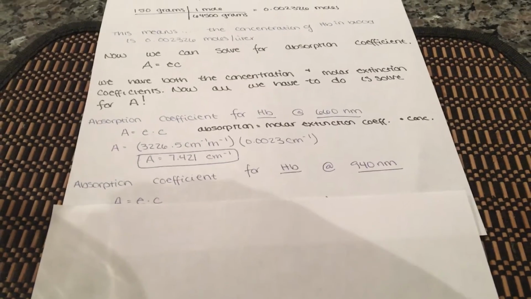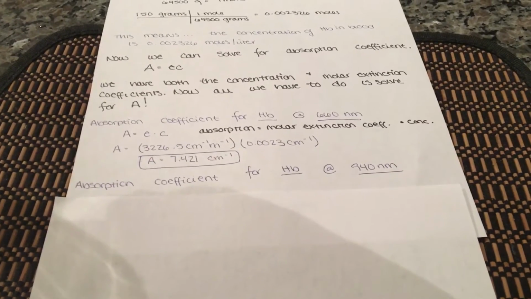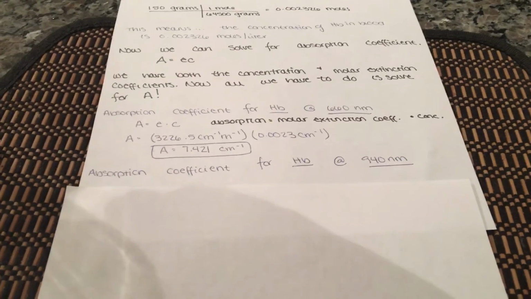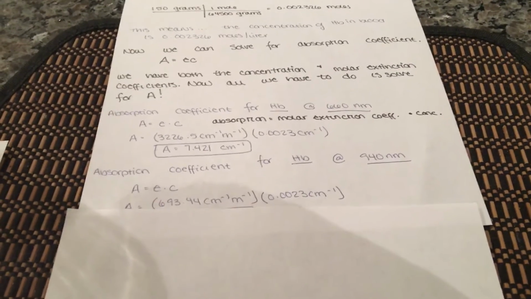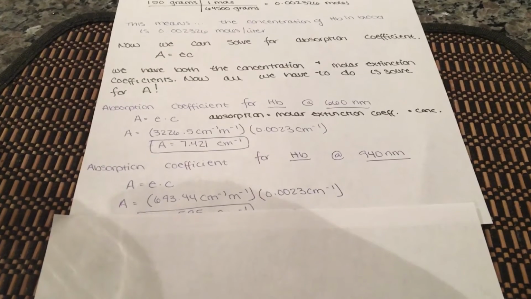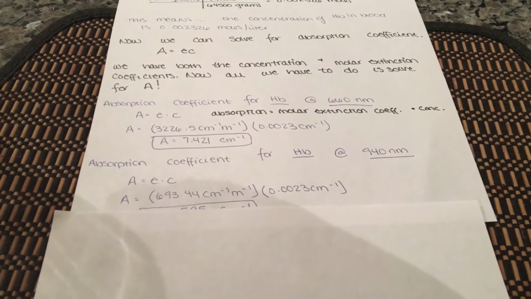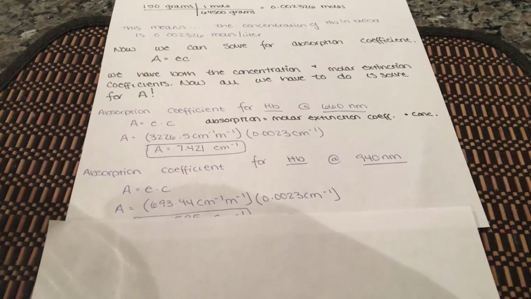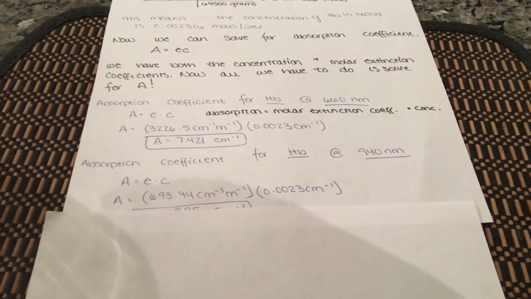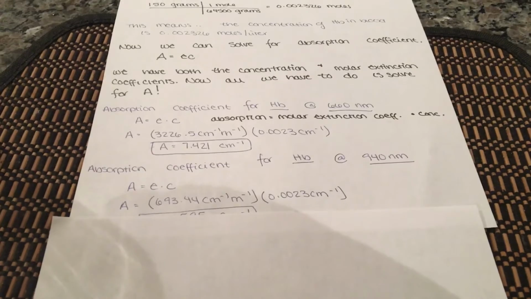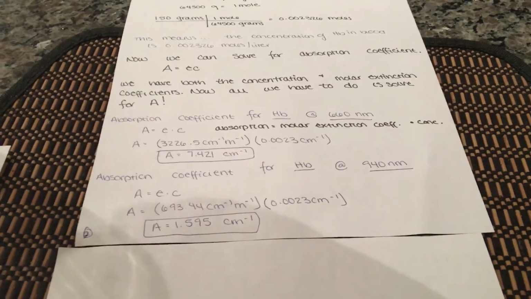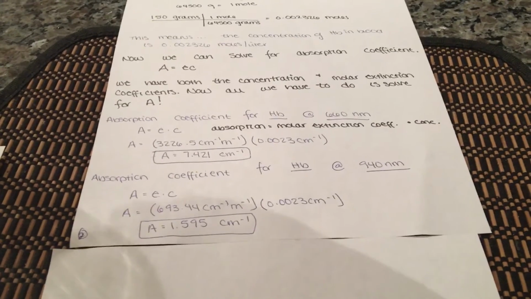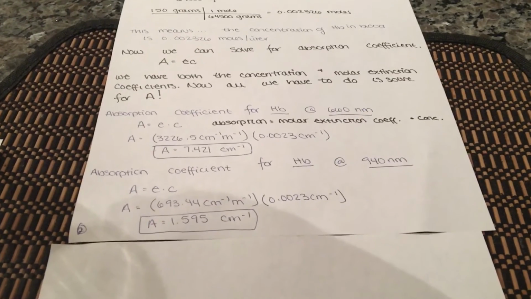For the next value, I calculated the absorption coefficient for hemoglobin at 940 nanometers. Using the same equation, the molar extinction coefficient was 693.44 centimeters times the concentration, which will remain the same throughout all 4 calculations. The absorption coefficient I received for that one was 1.595 centimeters.